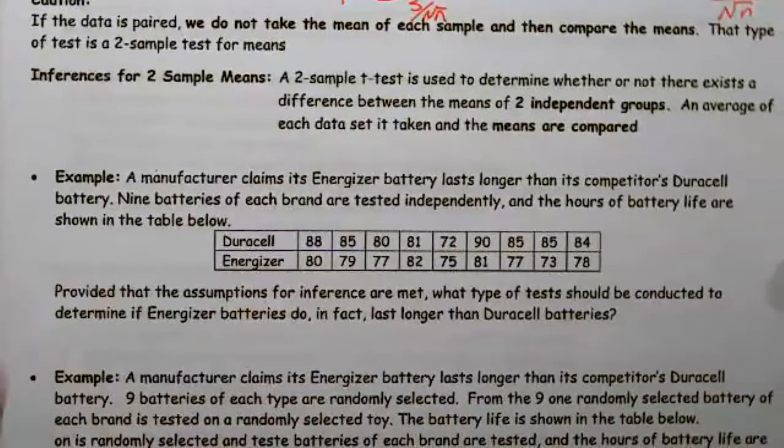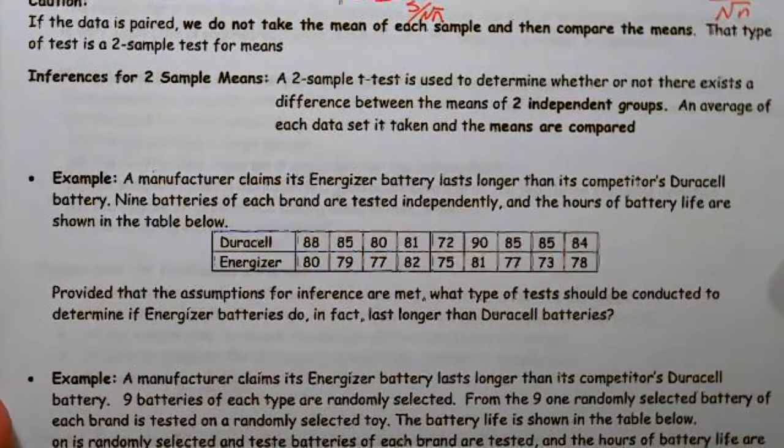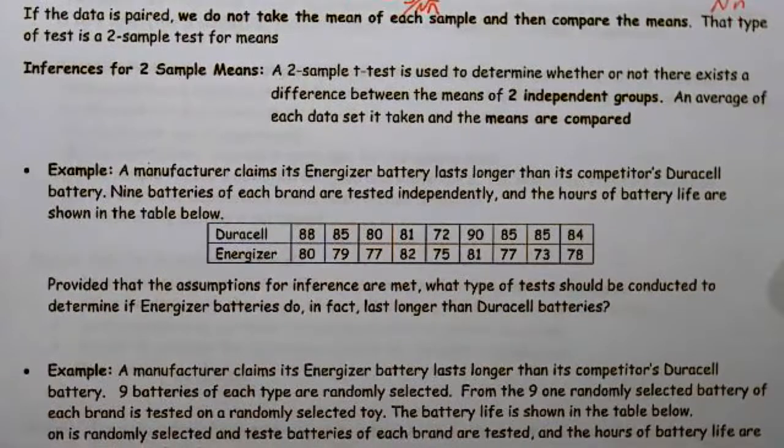So I have a couple different problems that I switched up so they look somewhat similar, but one will be paired and one will be two sample. And I'm hoping that as we discuss this, some of it might help you to determine which it is. So in this case, a manufacturer claims its Energizer battery lasts longer than its competitor's Duracell battery. 9 batteries of each brand are tested independently, and the hours of battery life are shown in the table below. Provided that the assumptions for inference are met, what type of test should be conducted to determine if Energizers do, in fact, last longer than Duracell batteries?